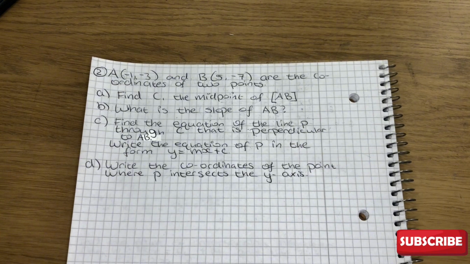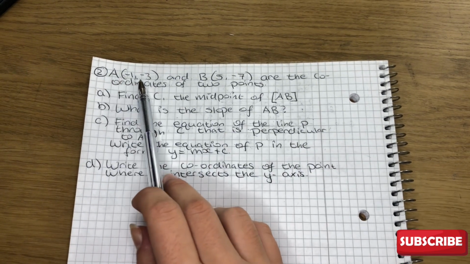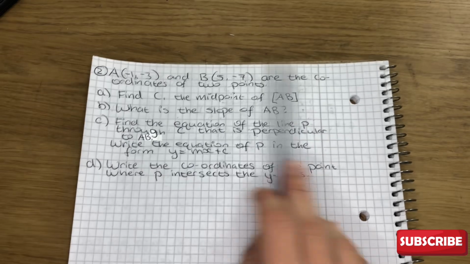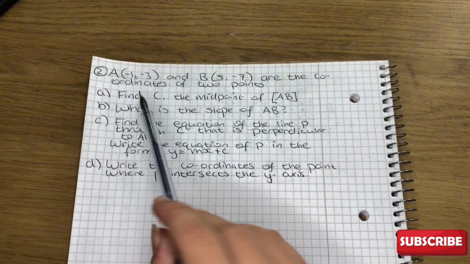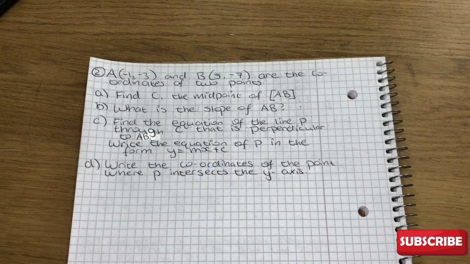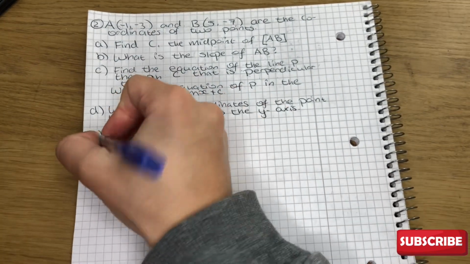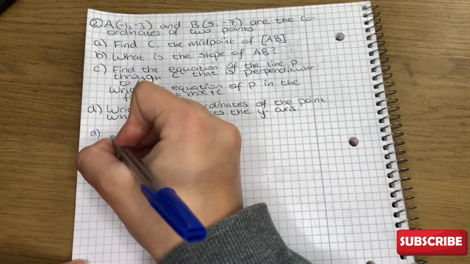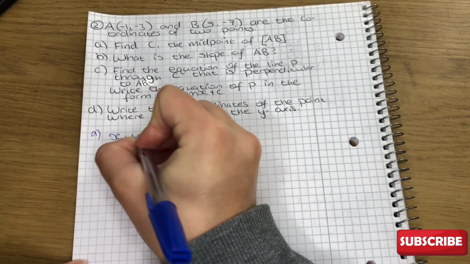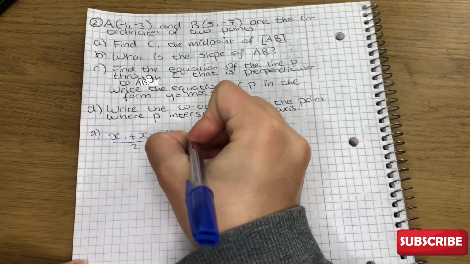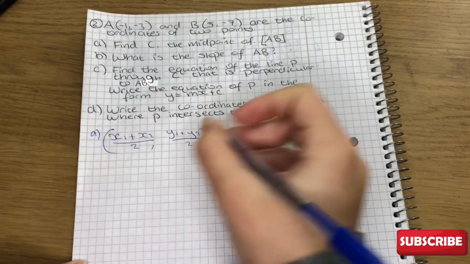Let's do another question. A, which is (-1, -3), and B, (5, -7), are the coordinates of 2 points. First question is asking us, find C, which is the midpoint of the line segment A and B. So our formula for midpoint is (x1 plus x2) all over 2 and (y1 plus y2) all over 2.